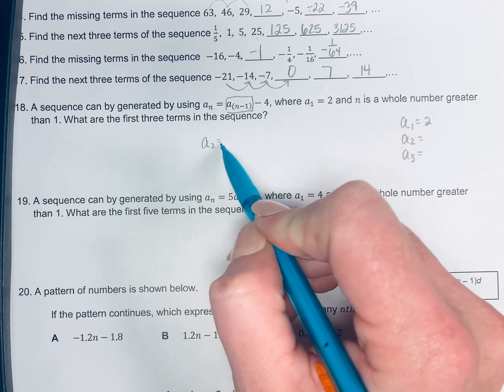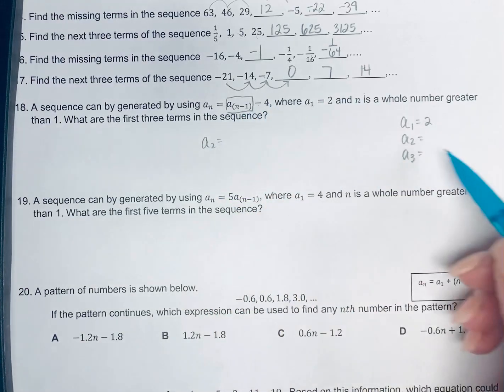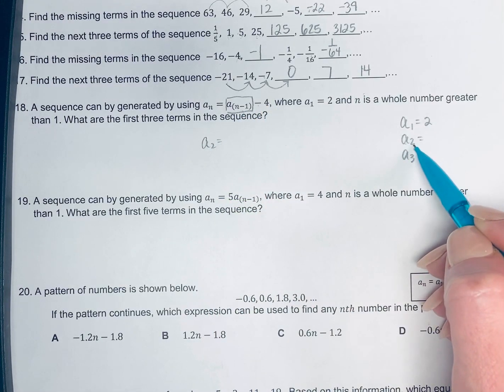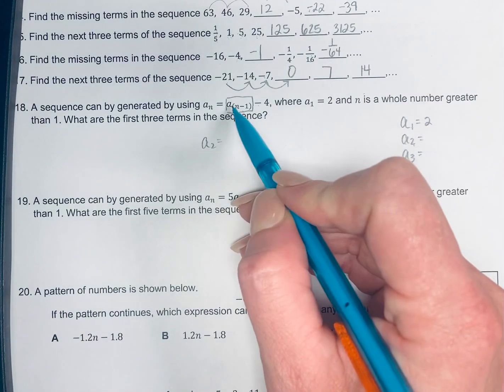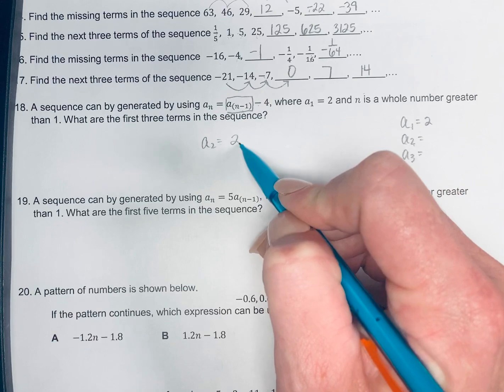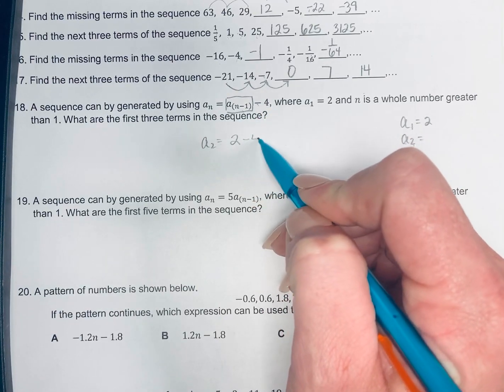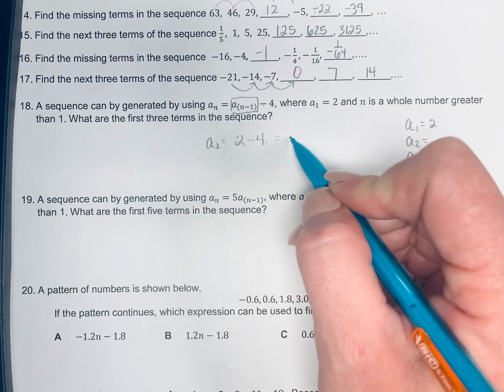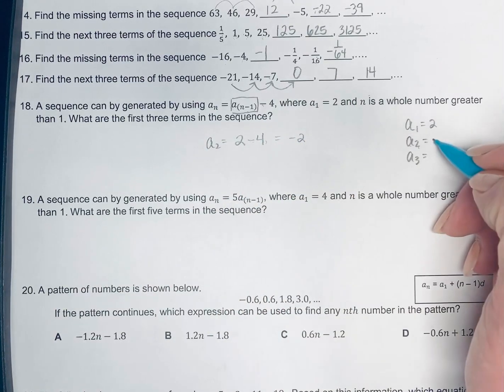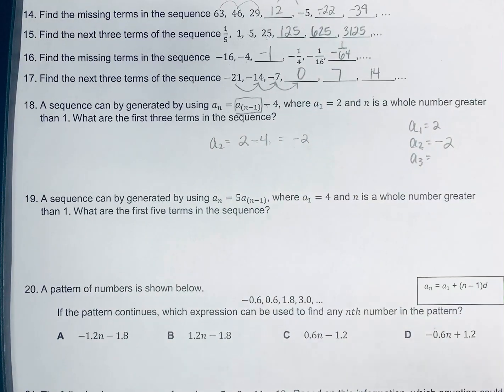So the second term is the previous term minus 4. Well, the previous term to the second term is the first term. So this would be the previous term. All I have to do is plug it in for this spot. Then minus 4. Well, 2 minus 4 is negative 2. So the second term would be negative 2.